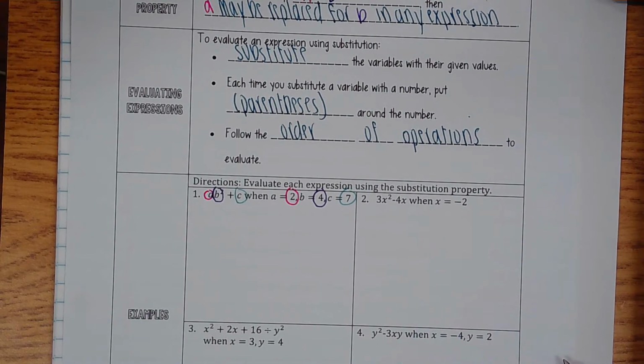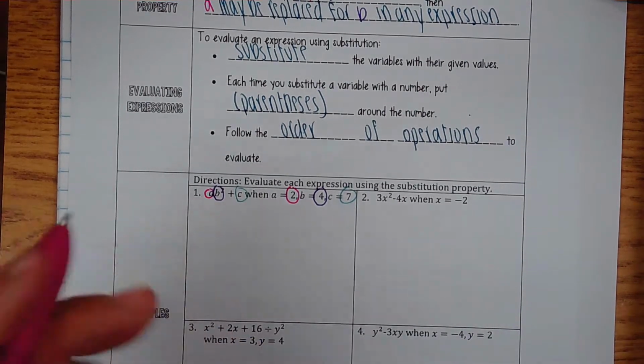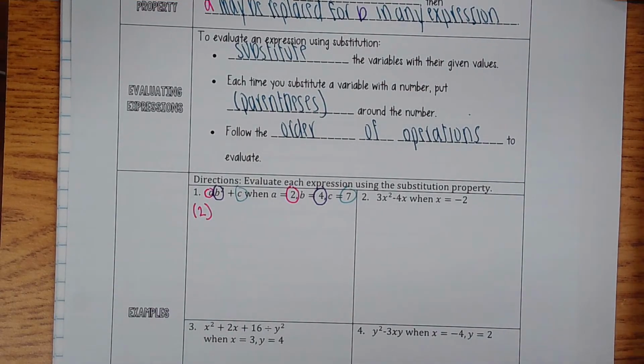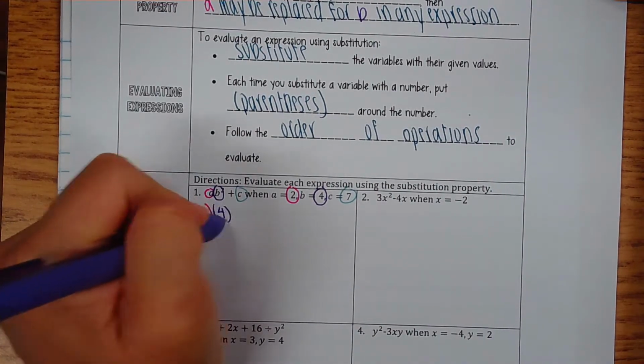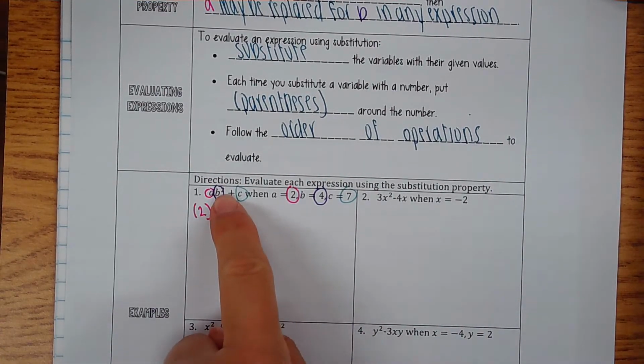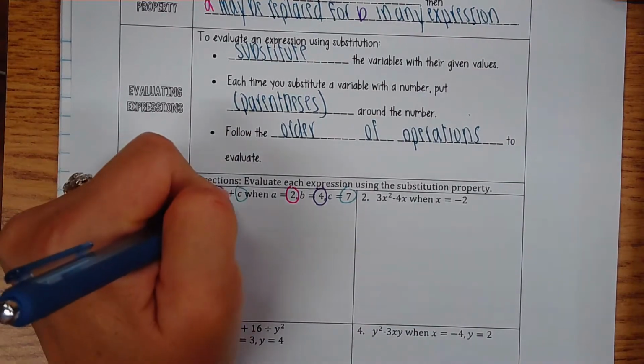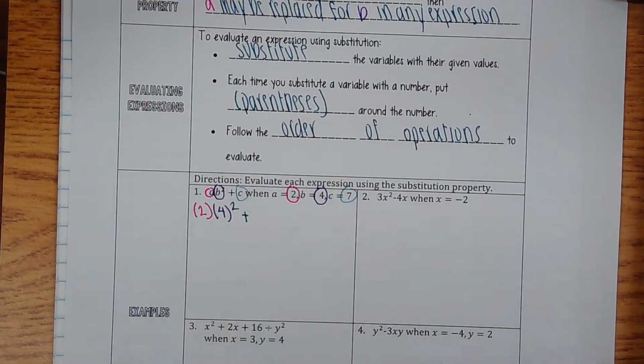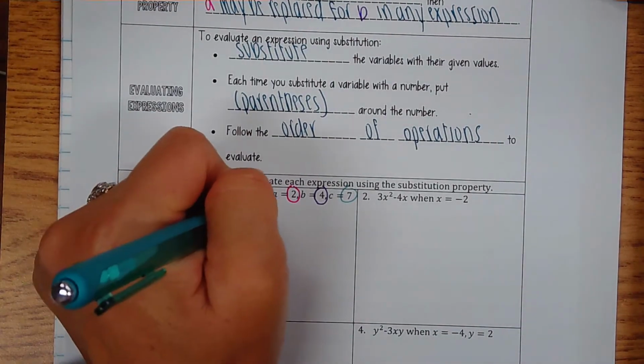So I'm going to start with A. I'm going to insert with parentheses this 2. Then I'm going to go to B and insert with parentheses this 4. Do not forget that there was a 2 exponent above it. So I need that there. And then plus C. I see that C is 7.